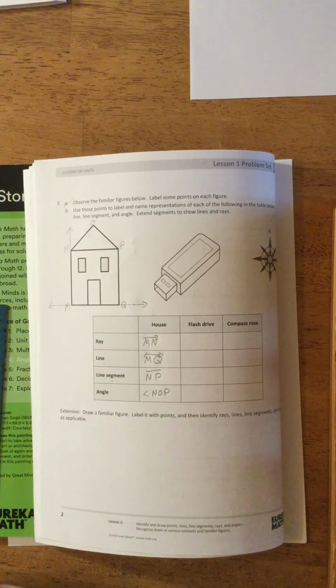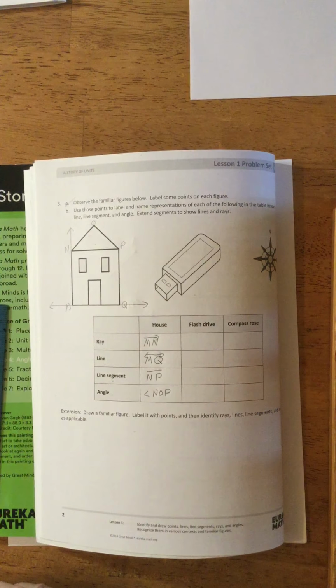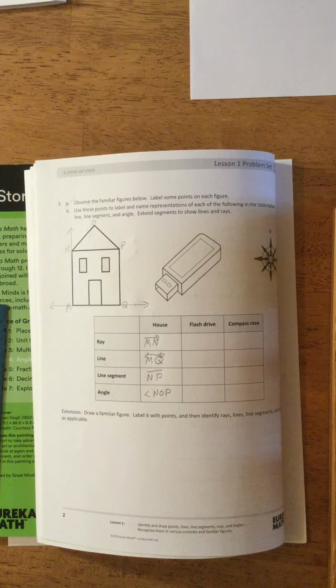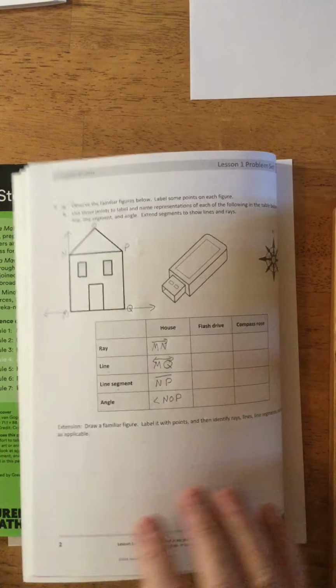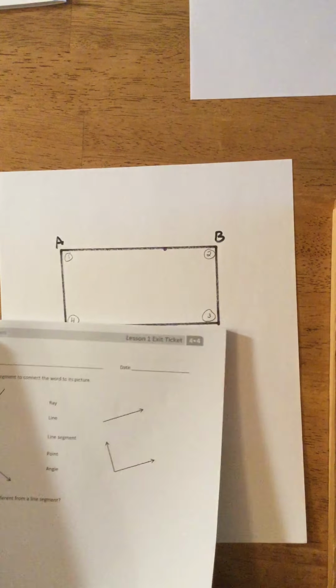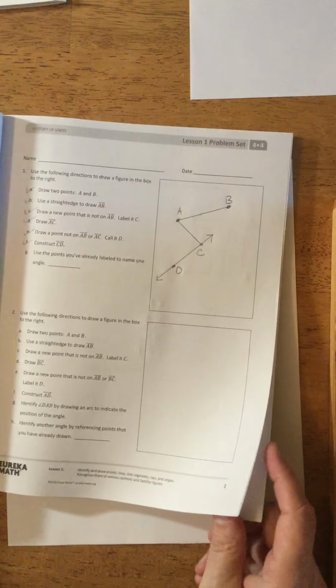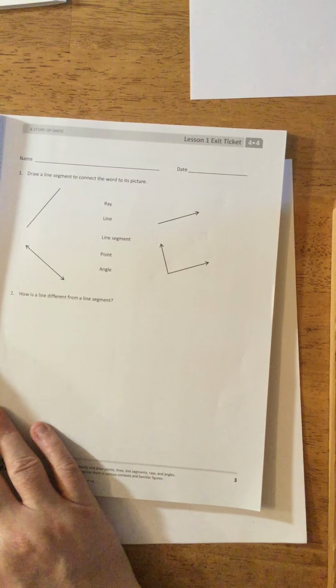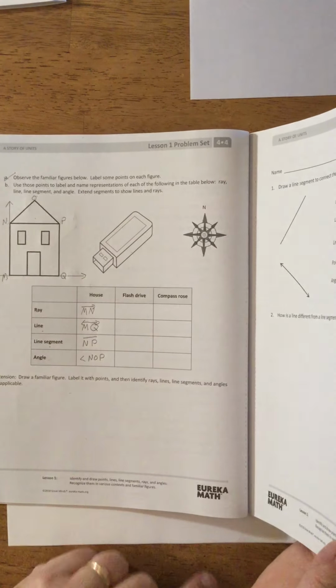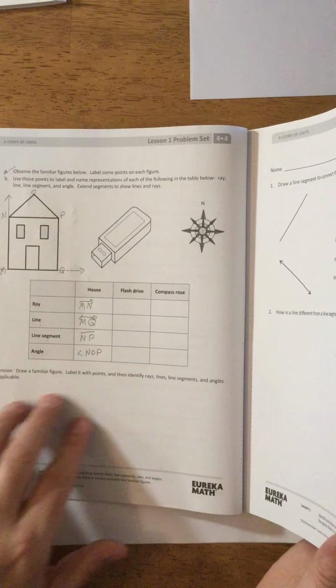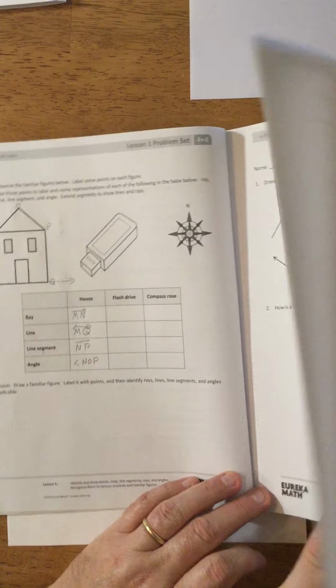All right, and so that is it for this lesson. Those are some familiar, or going to be familiar, terms. So the next thing for you to do is go ahead, complete number 2 here, and finish number 3, which is the flash drive and the compass rose. You can go ahead and do the extension too if you want to draw your own picture.